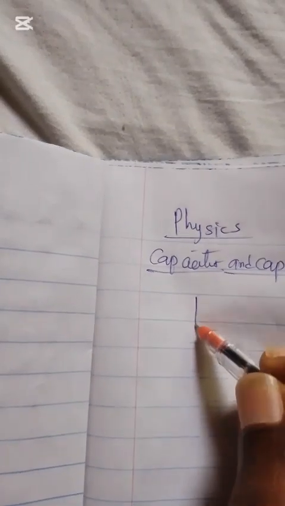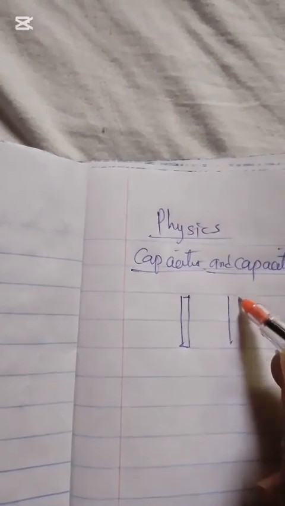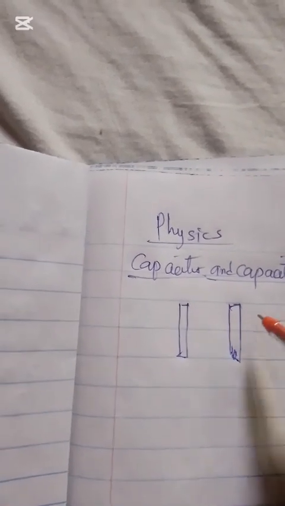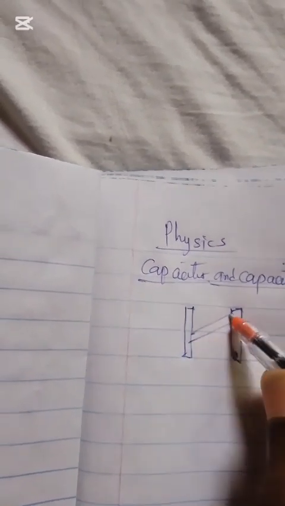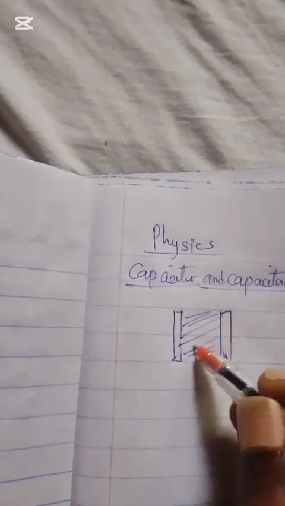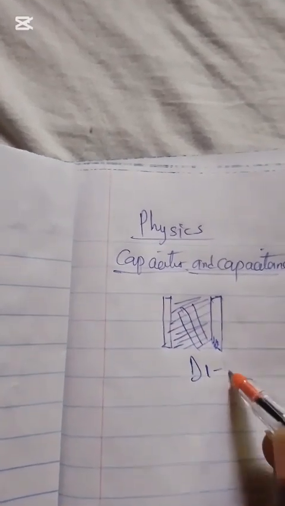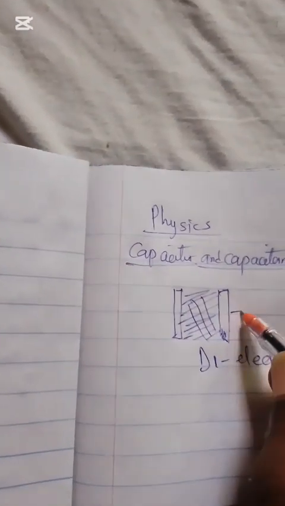The thing you need to know is that a capacitor is made up of two parallel plates. So these plates are metallic. Then in between the plates, there is an insulator that separates the plates of a capacitor. And this insulator is also known as dielectric. So that is a capacitor.